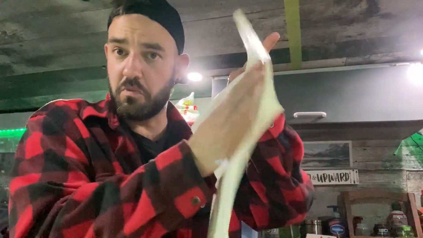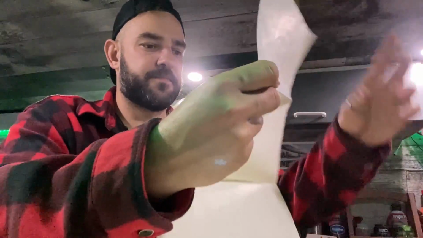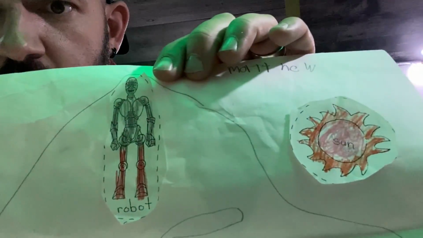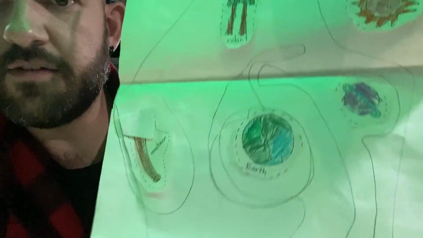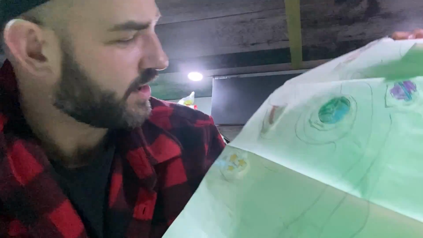Ooh, what the hell? That's nice and smooth. I don't know what that is, but that's a very shiny, smooth surface. Oh yeah, that's great. So, this is our galaxy, in case you couldn't tell. It has a robot, the sun, Earth, a planet with a ring.